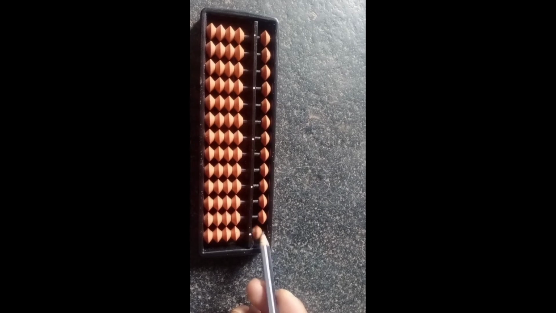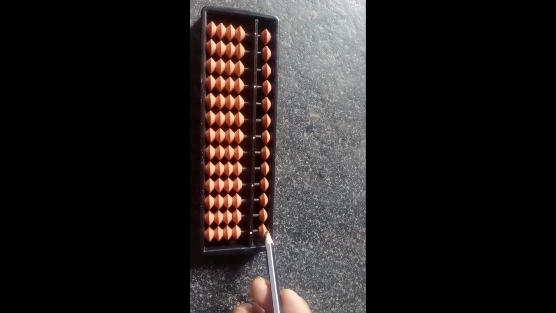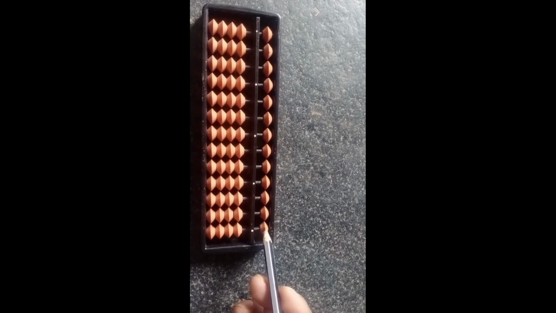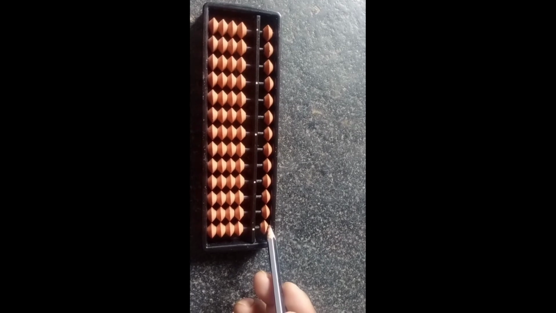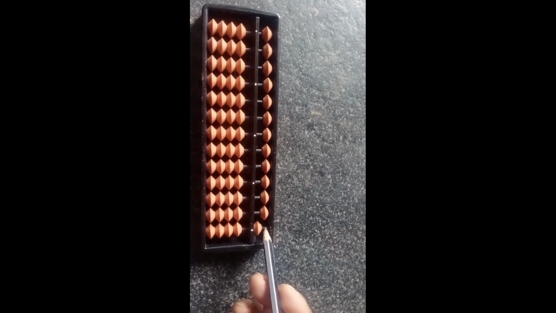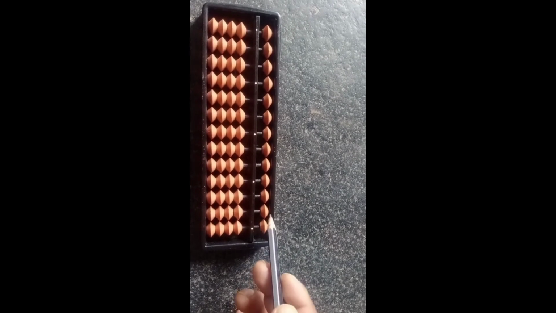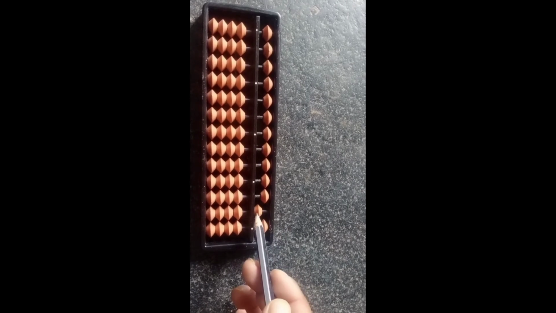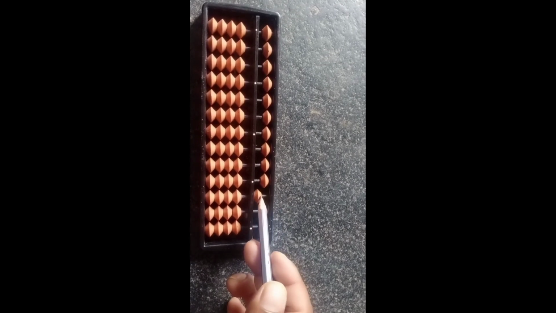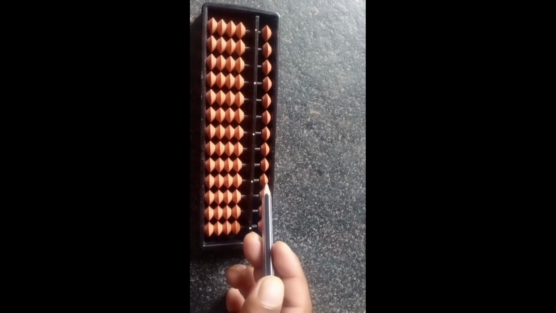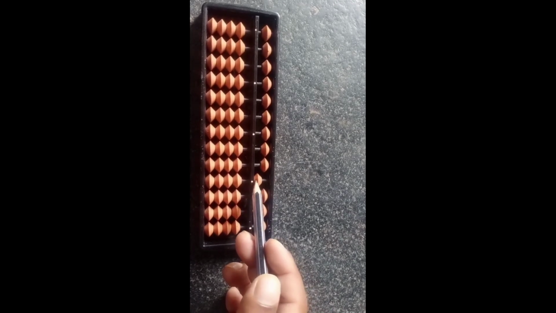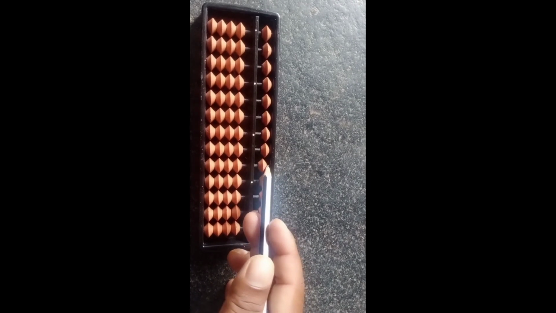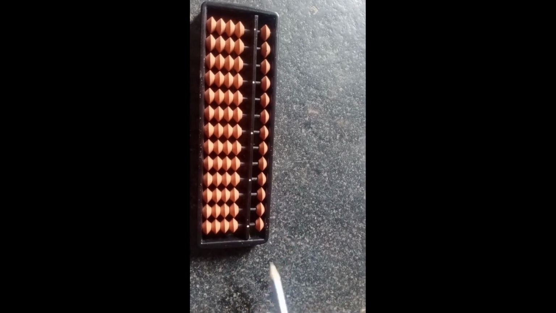This value is 5. What is the value of the upper bead? At the ones place, the units place, the upper bead is 5, and this is 50. This is 500, and this is 5,000, and this is 50,000, like that.